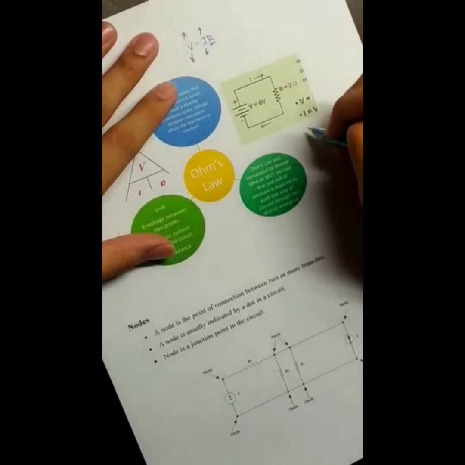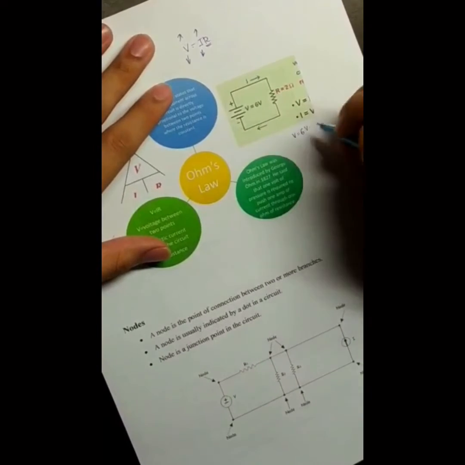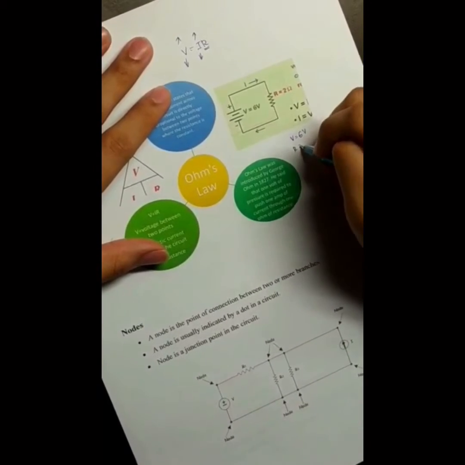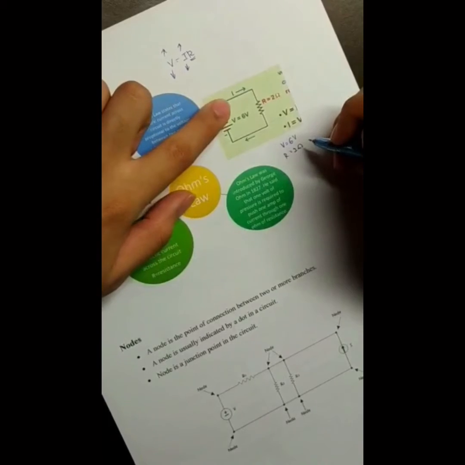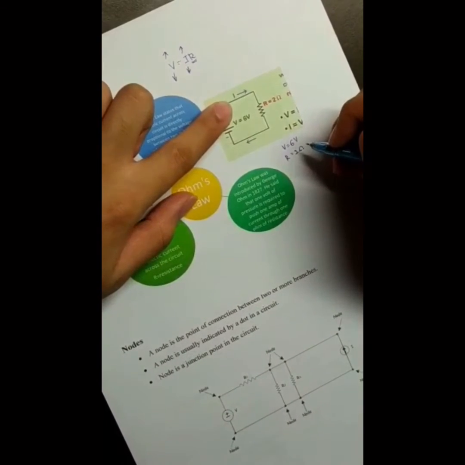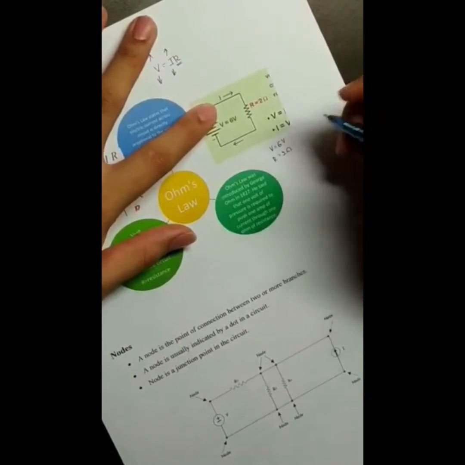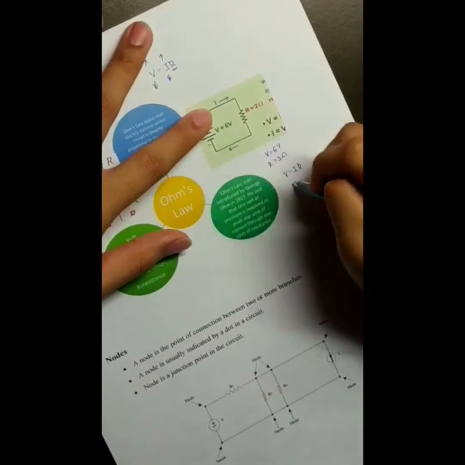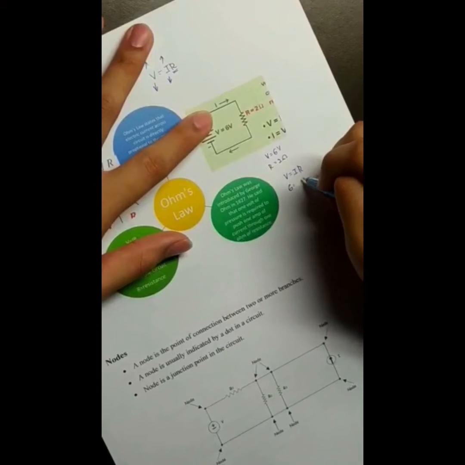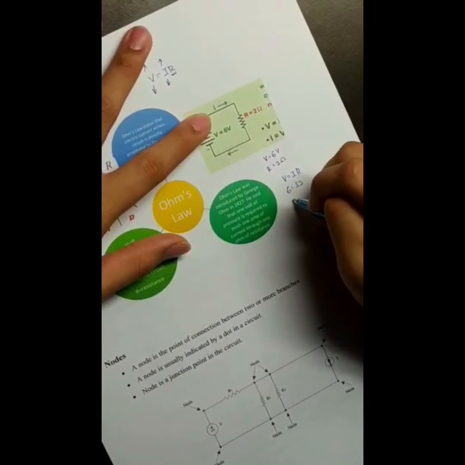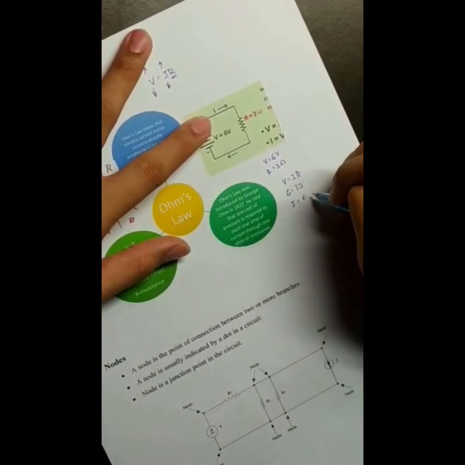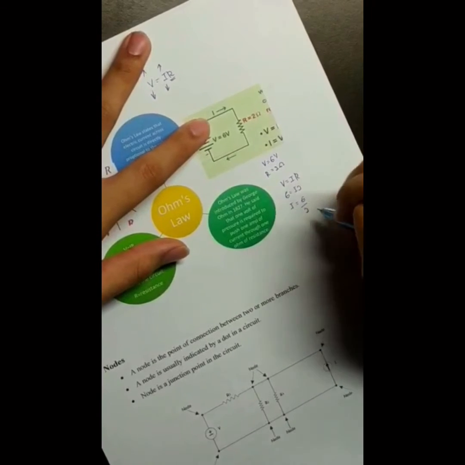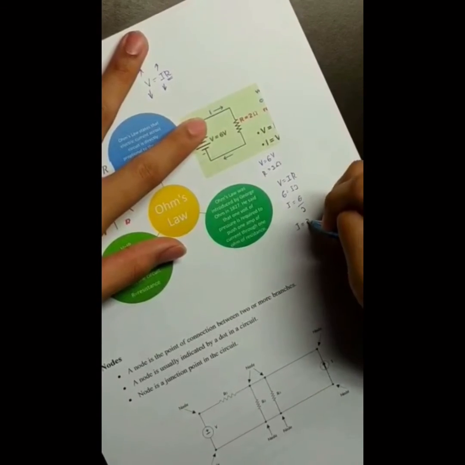The voltage is 6 volts, and the resistor is 2 ohms. So how can we get the current? For V equals IR, we're going to substitute V with 6 and R with 2. In order for us to get I, we're going to divide 6 by 2, and I will be 3 amperes. So that's how Ohm's law works.